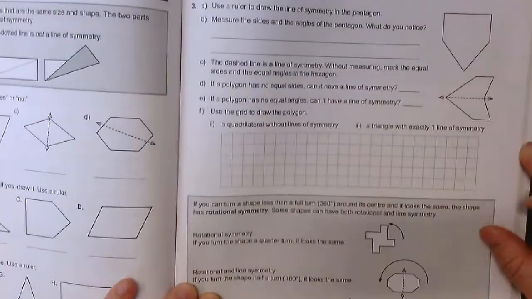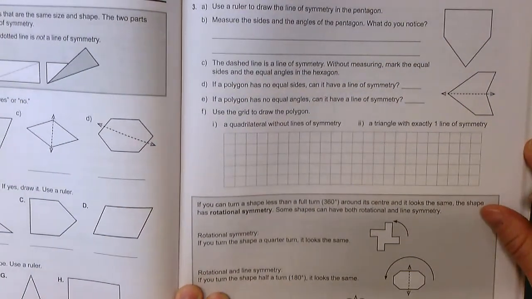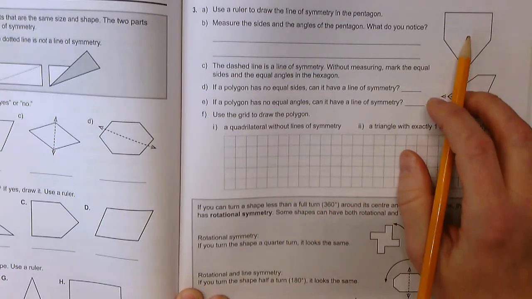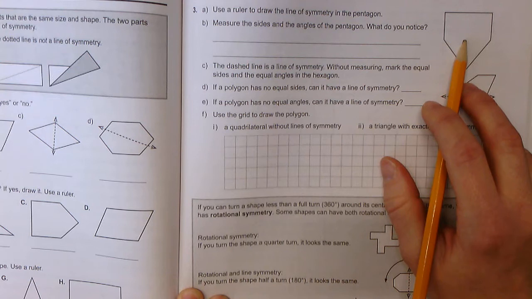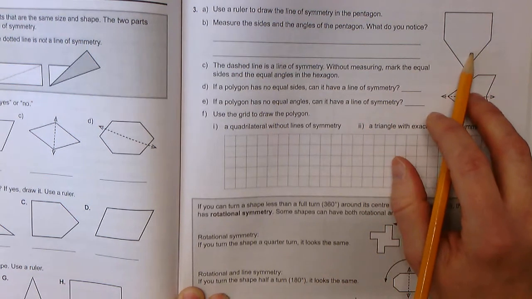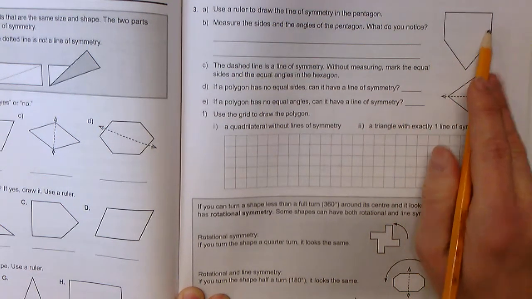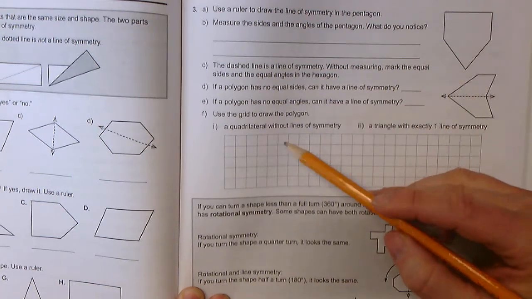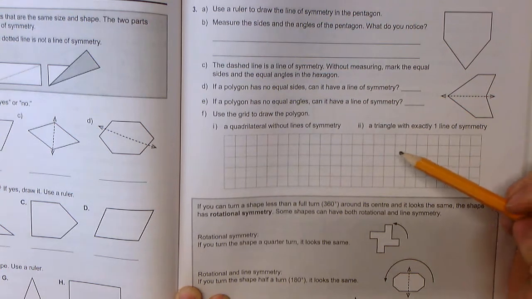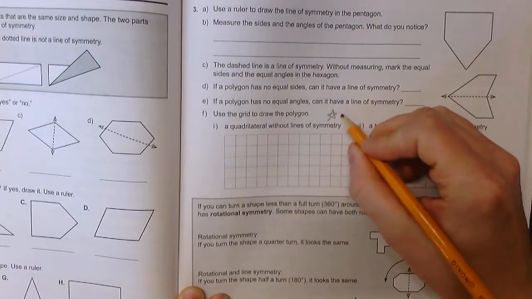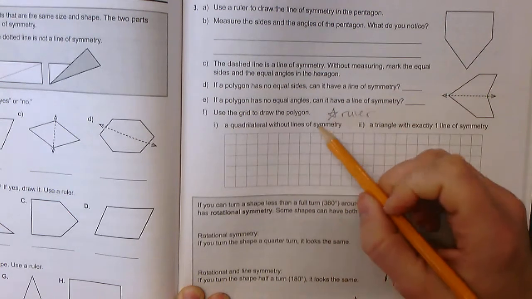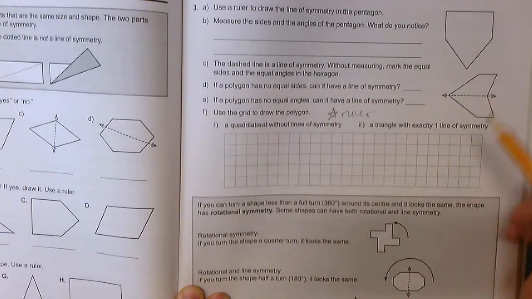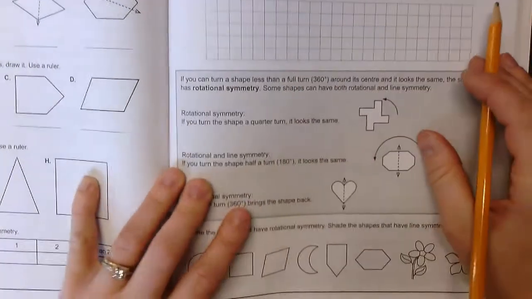You have a couple more questions about lines of symmetry. You need to answer some questions about this pentagon, so not a quadrilateral, but a shape with 5 sides. You need to measure the sides first, then see if there's a line of symmetry. For here, you have to draw shapes. Please draw using a ruler. You need to do a shape without any lines of symmetry and a triangle with only 1 line of symmetry.